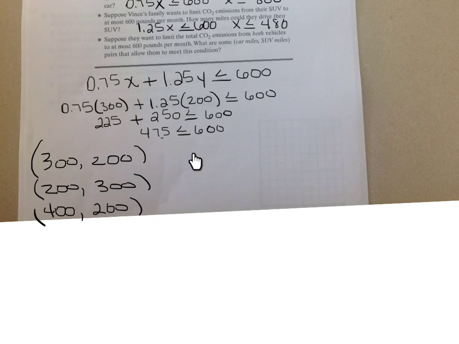And how I found this first ordered pair of 300 and 200 is I plugged in 300 for X, 200 in here for Y, used order of operations and got 475 miles is less than or equal to 600 miles. So that ordered pair meets that condition. 200 and 300 does as well, and so does 400 and 200. You may have something different than mine.